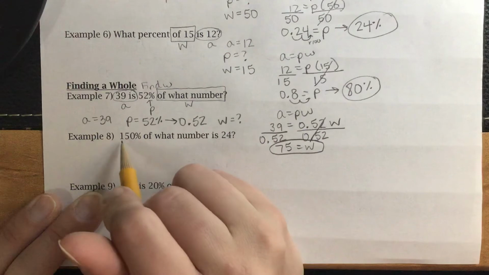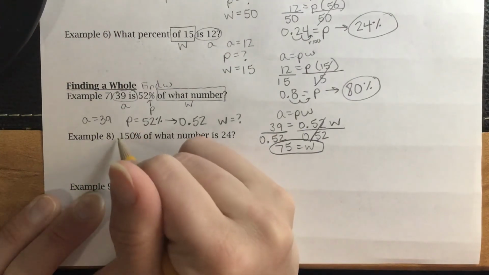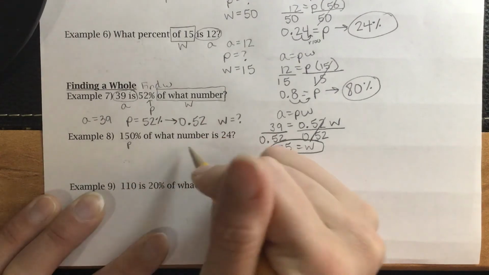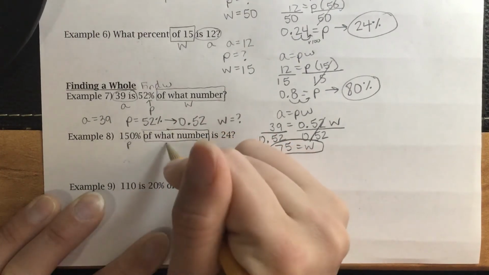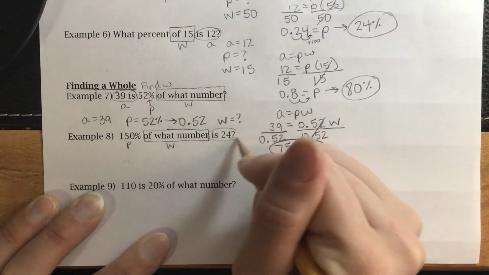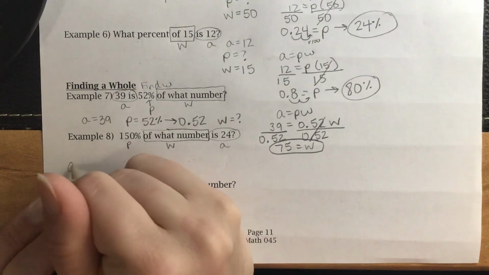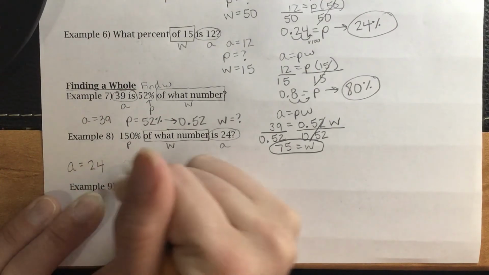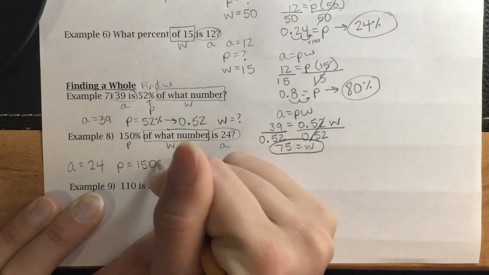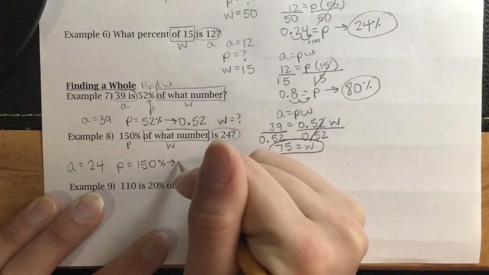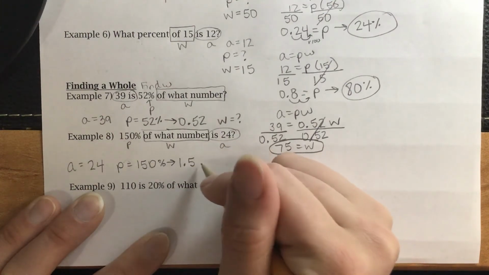Example 8. 150% of what number is 24? 150%, there's my P. Of what number, there's my W, is 24. There's my A. Let's write it out. A equals 24. P equals 150%. Divide by 100, and I get 1.5 or 1.50.